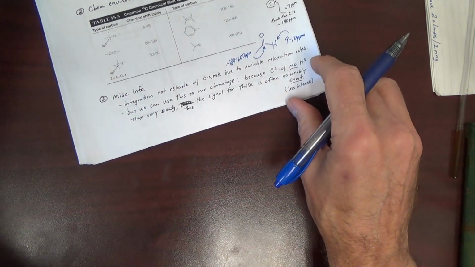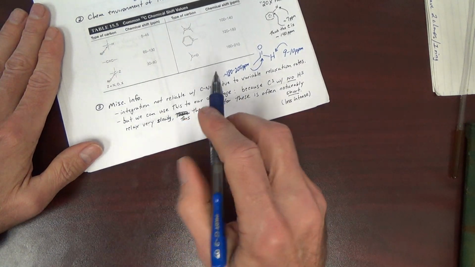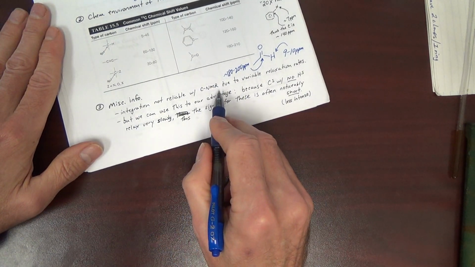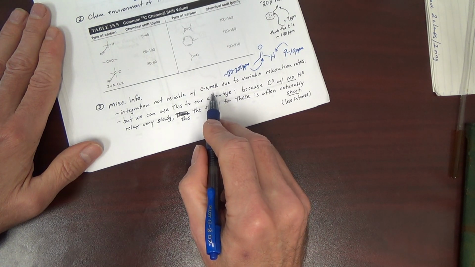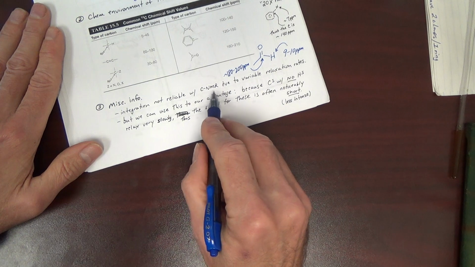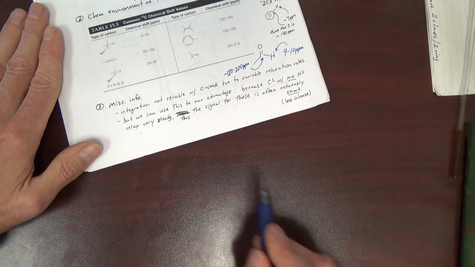All right, a comment about integration. Integration is not that reliable in carbon NMR. Very reliable in proton NMR, and we use it extensively. But not so much in carbon NMR.